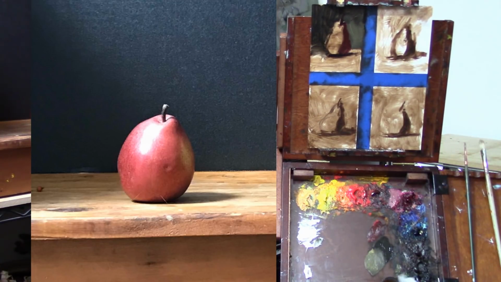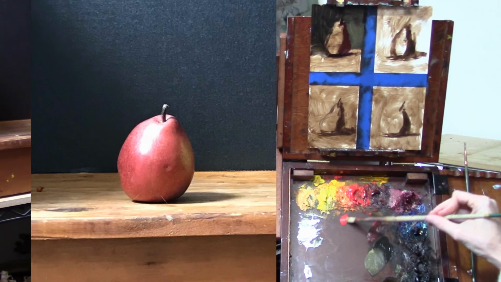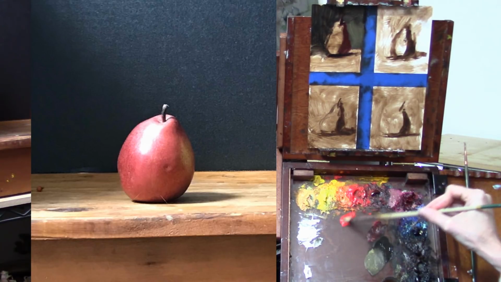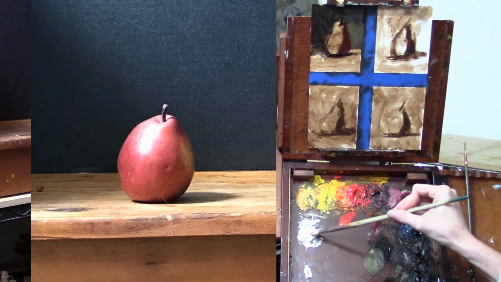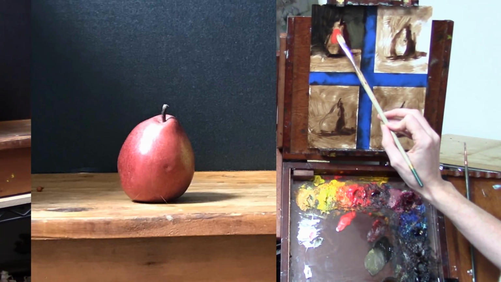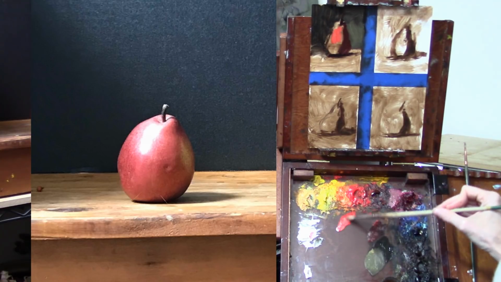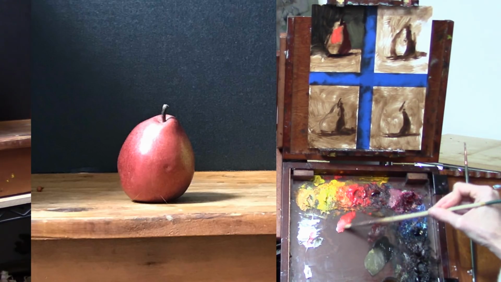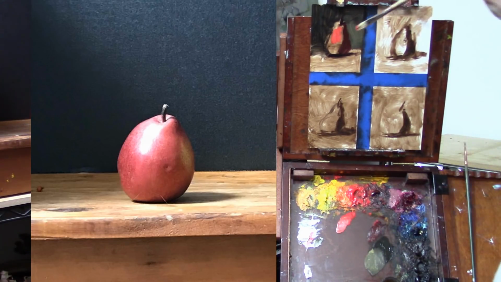And then of course we want to get more light on the pear. Red is kind of a tricky color because it's middle of the value scale already. So how do you lighten it without it going totally pink? You do have to add white to it, but you also want to add something that's up the scale, so to speak.